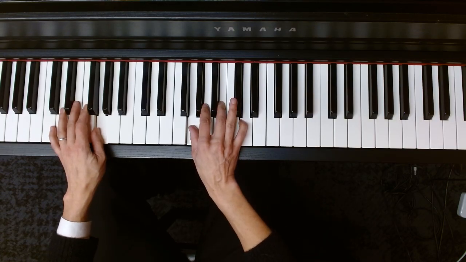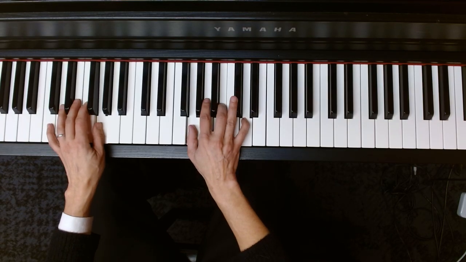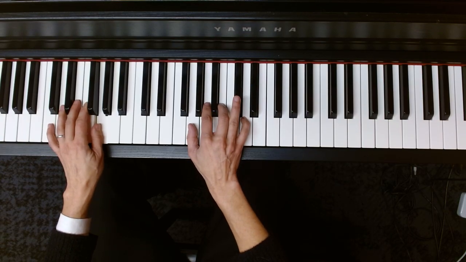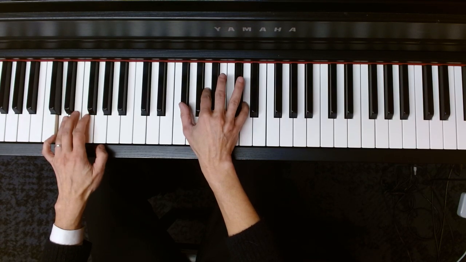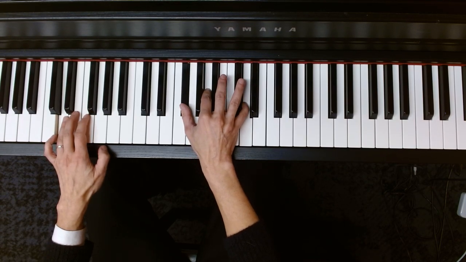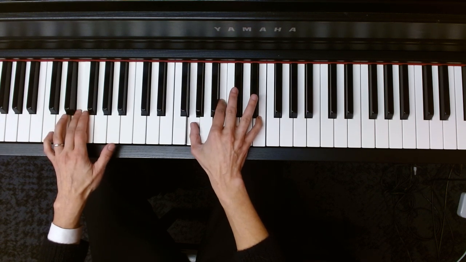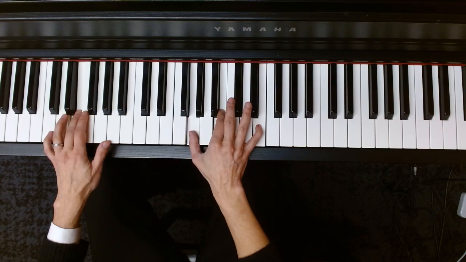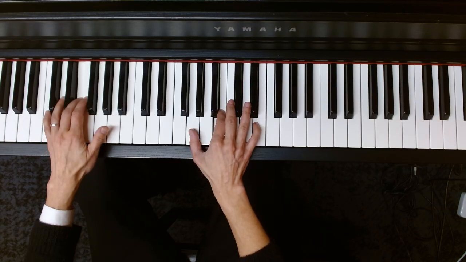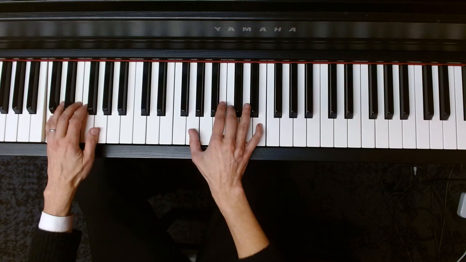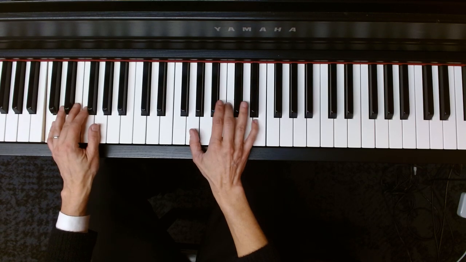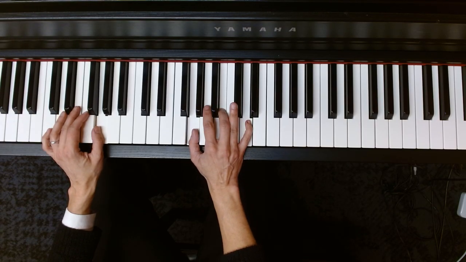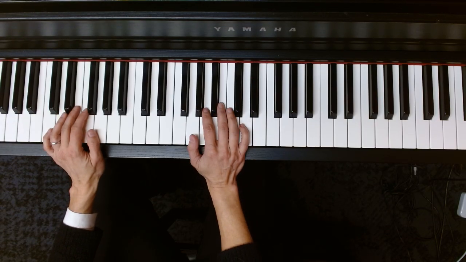1, 2, ready, and G. E minor. C. And that's it. How's it going? Is it making sense, sort of, kind of?